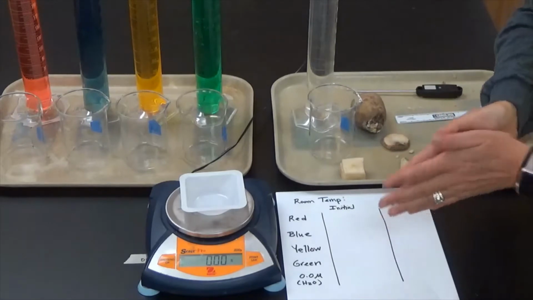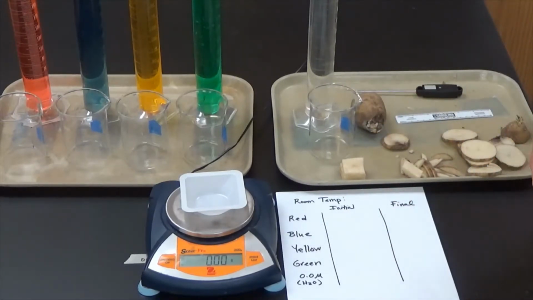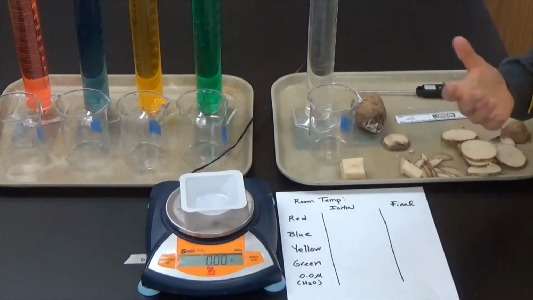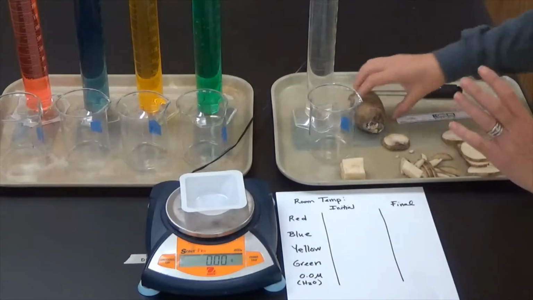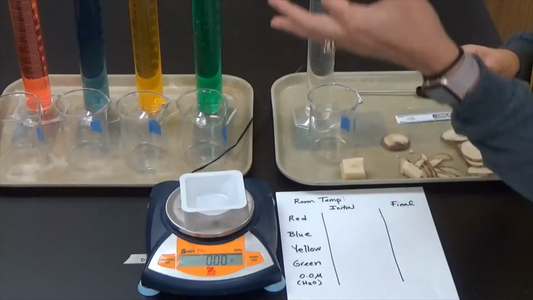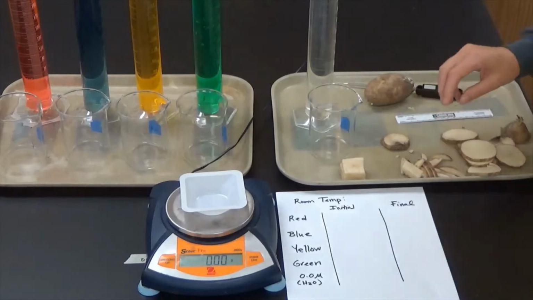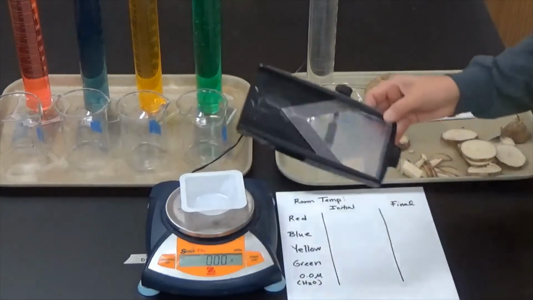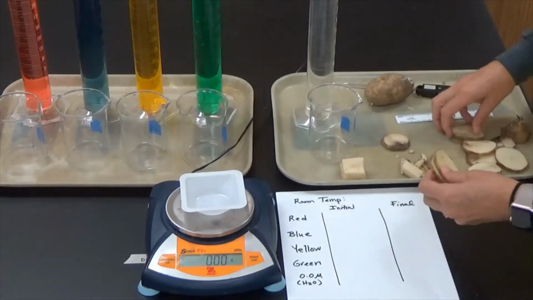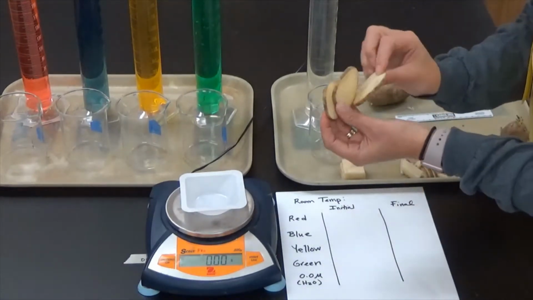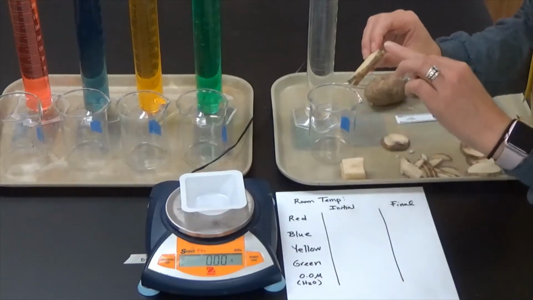Okay, so for this week's lab, we are going to be using osmosis to determine how much solute is in a root vegetable. The root vegetable that we're using is this potato. What I've done is I've taken a mandolin and I've sliced the potato into thick chips. Each of these potato chips has the exact same width.